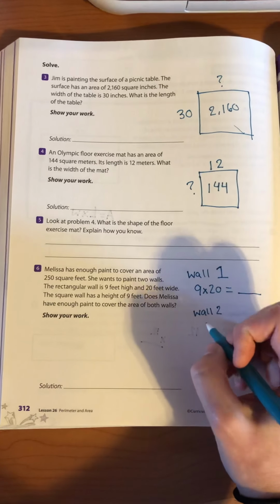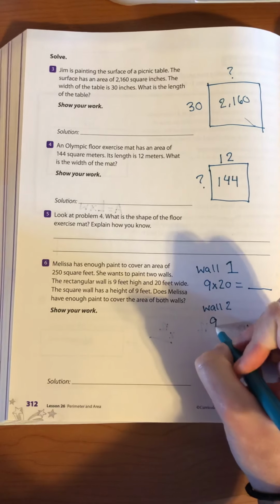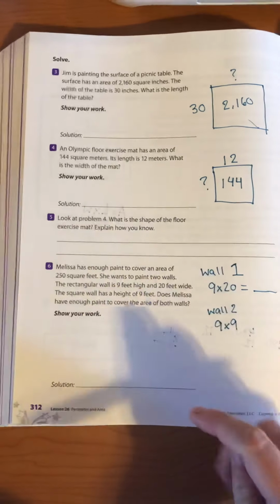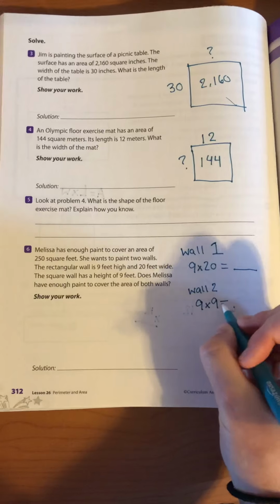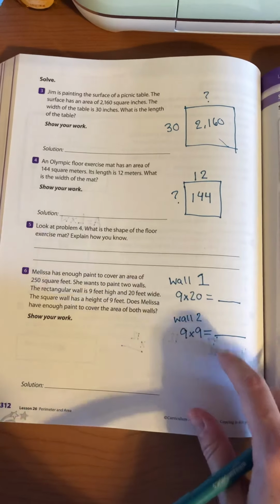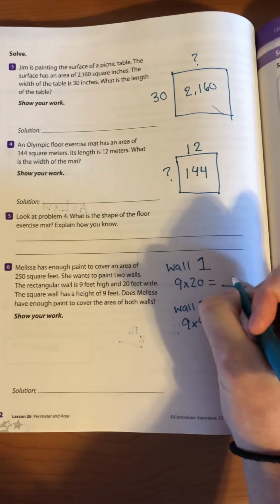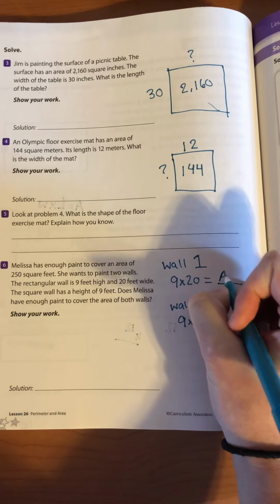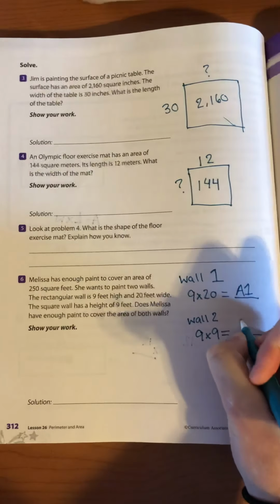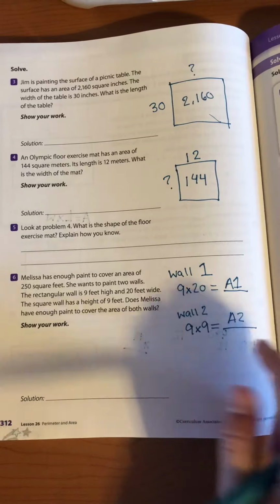Well, if we think about squares, squares have all sides the same. So it's really 9 times 9, because all sides would equal the same thing. Find the area. When you find the two areas, you need to add them together, okay? For purposes, I'm going to put area number 1 and area number 2, but you will actually find what 9 times 9 is and put it there.